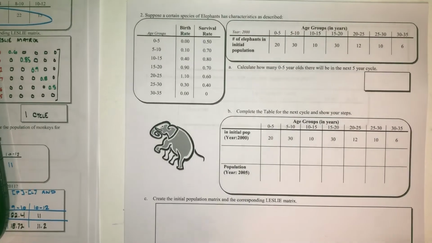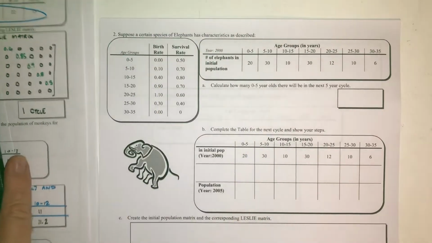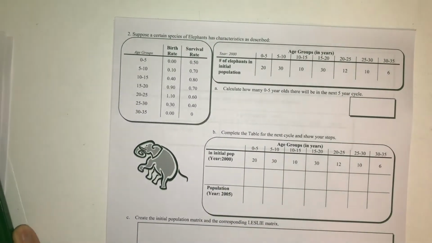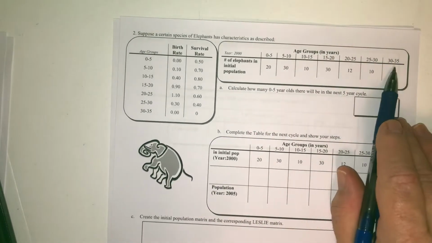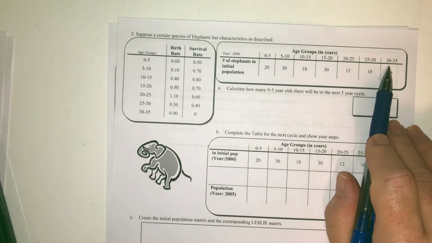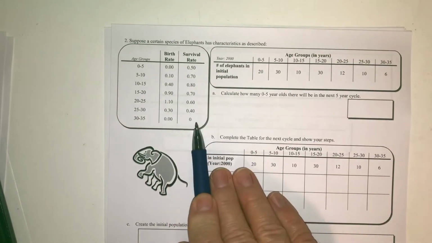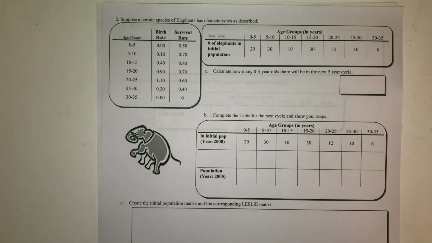New problem. Problem number 2 says, suppose that a certain species of elephant has characteristics as described. Here they give you age groups, and it looks like they last up to about 35 years. Over here they give you birth rates and survival rates. The first question, part A, says to calculate how many 0 to 5-year-olds there will be in the next 5-year cycle.